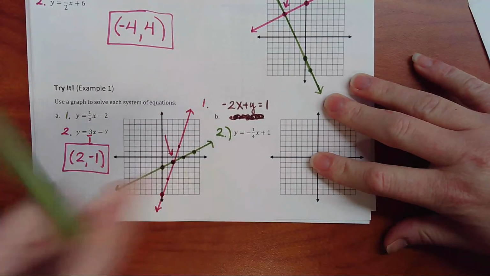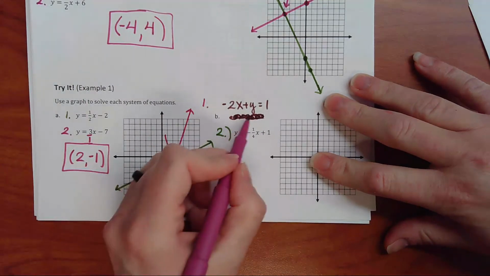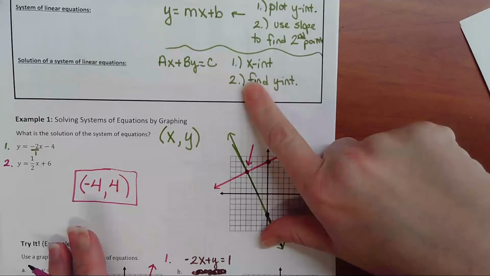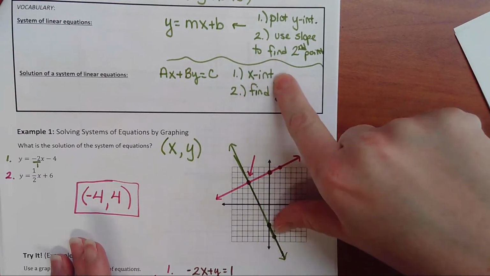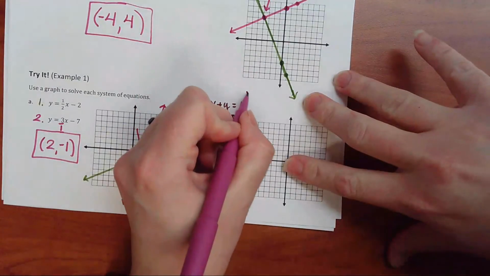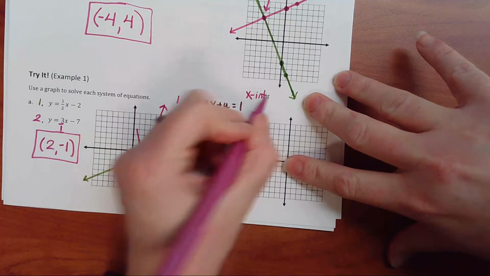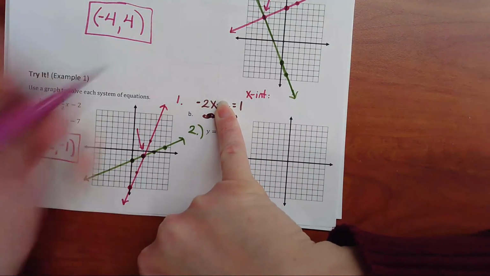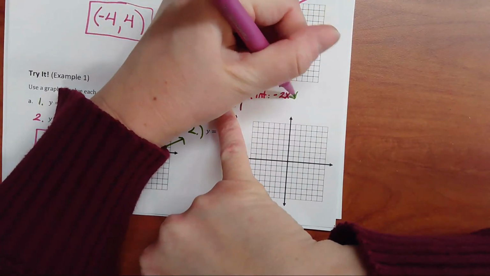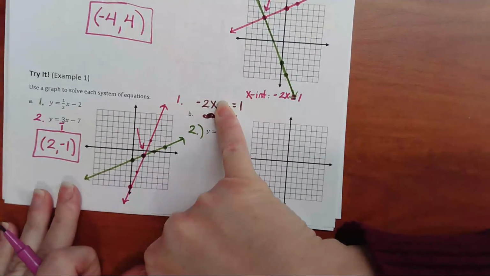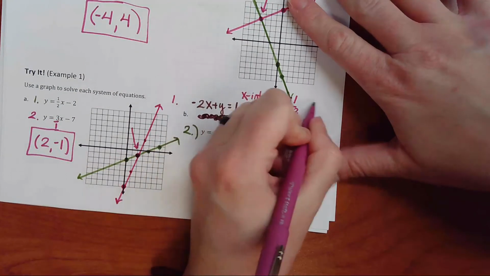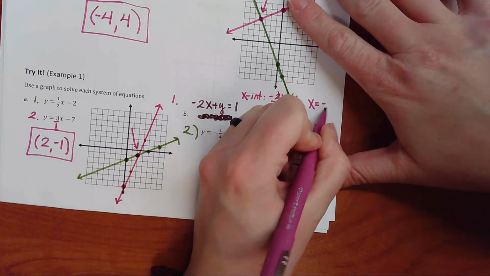So when you are dealing with an equation that is in standard form, we are going to have to use our pinkies to find the x-intercept and the y-intercept. So to find the x-intercept, you cover up y. So I am left with negative 2x equals 1. So then to solve for x, I would divide by negative 2, and I would get x to equal negative 0.5.